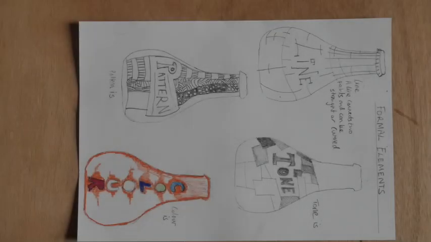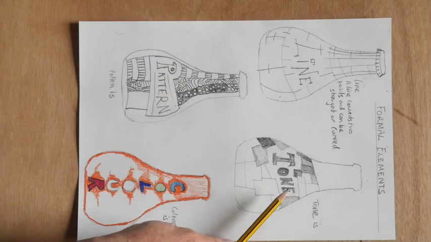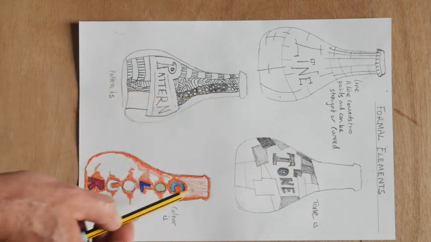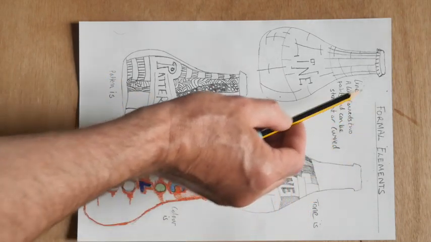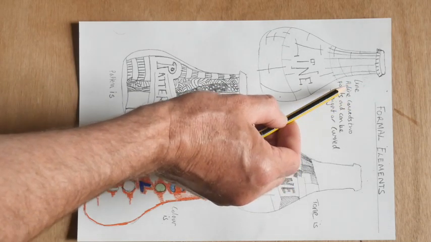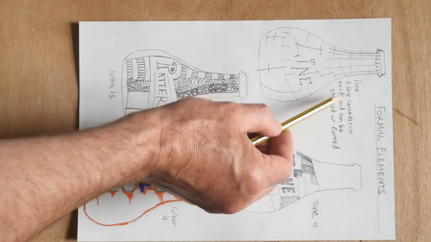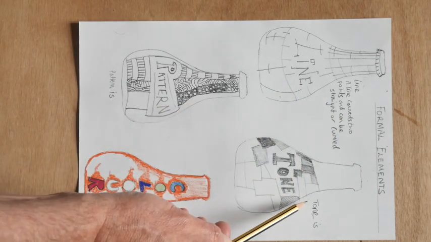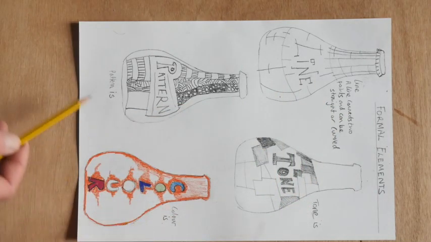So I've developed this a bit more, but it's a long way from being finished. So I developed the tone title, put in some patterns, the colour, added a title, and here the definition. It can be very simple. So a line connects 2 points and can be straight or curved. And so you've got to say what tone is, colour is, and pattern is.